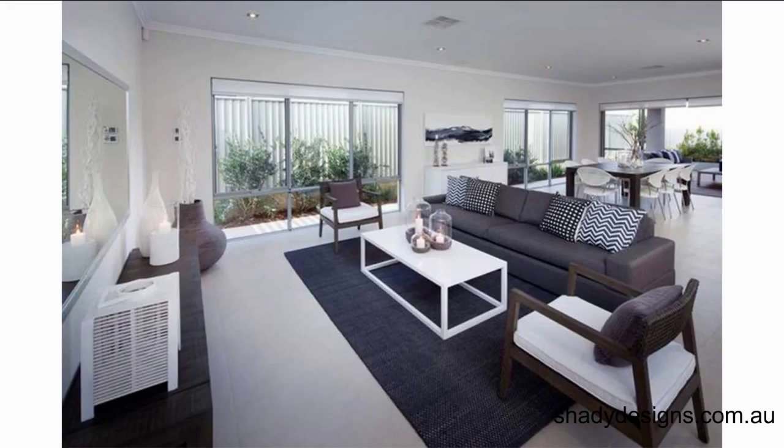Think of it this way: when you've got an open plan living area, you can't close the door and shut off the room. So it's on display all the time. And so that's why it's really important to make it all work together.